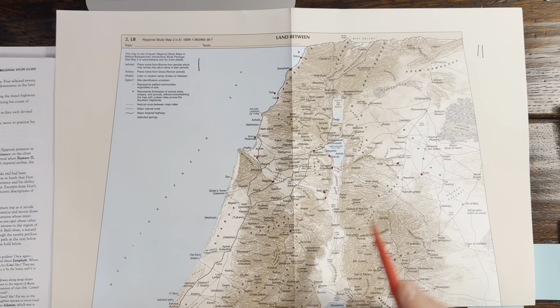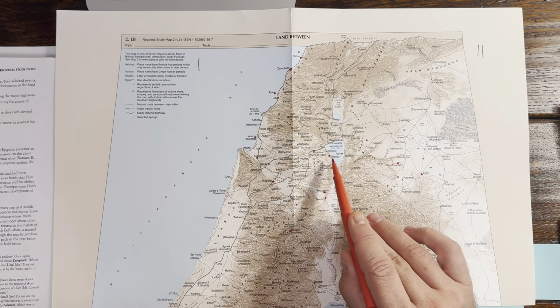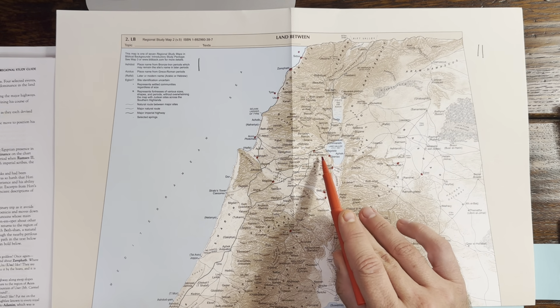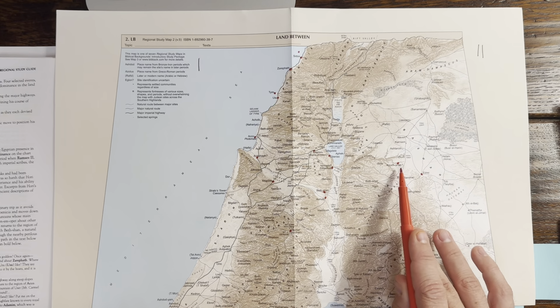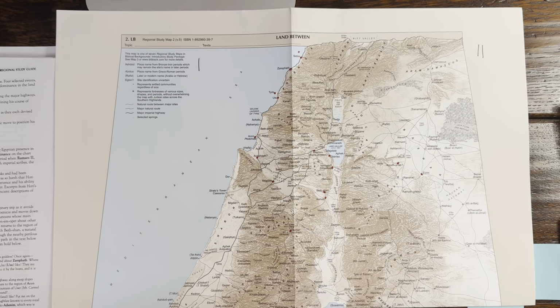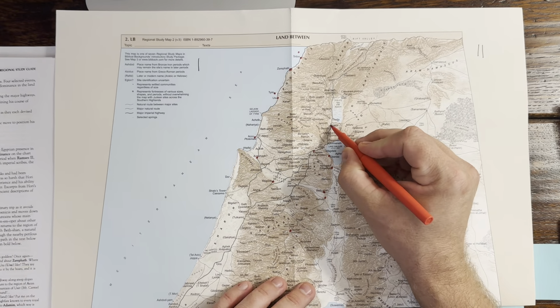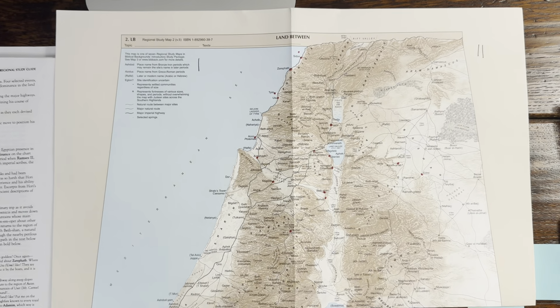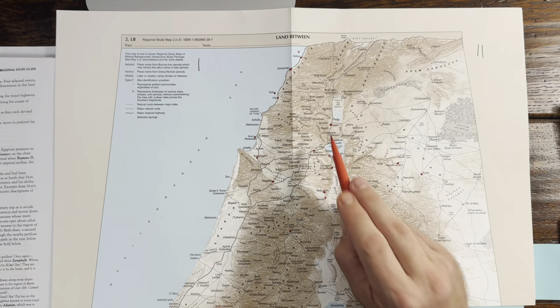So you have found it, I am sure. Tiberias, Yanoam, Adamim, Kiriath Anab, Edrei, Rahab, Beth-shan, and Megiddo. Okay. Oh, there it is. Sorry. Hazor is north of the Sea of Galilee, right there. Right here. Okay.